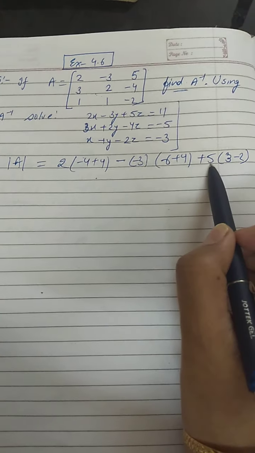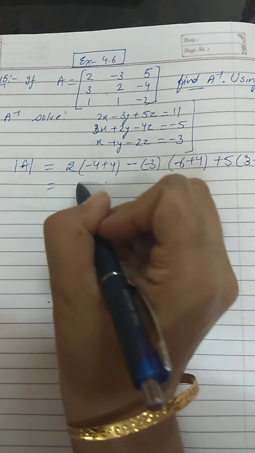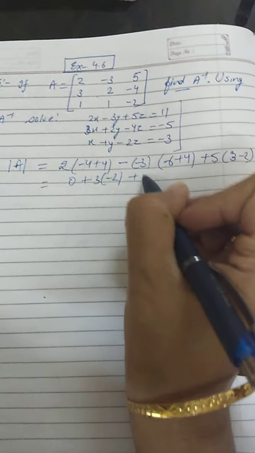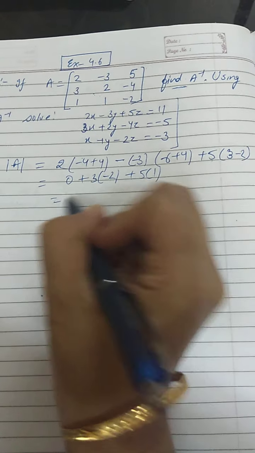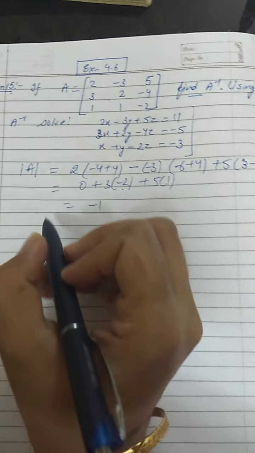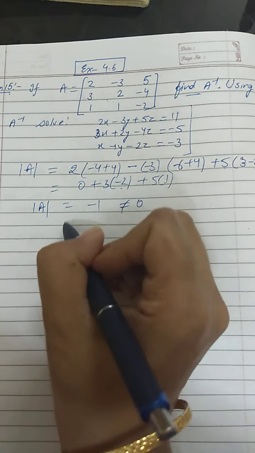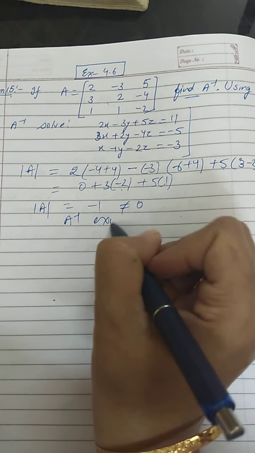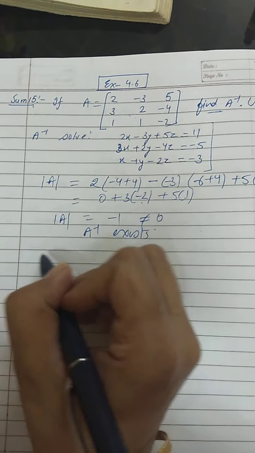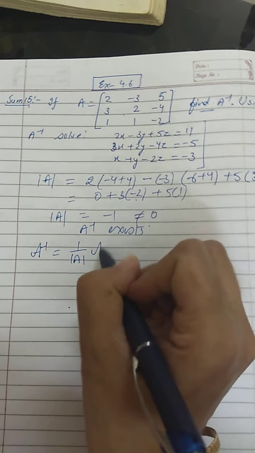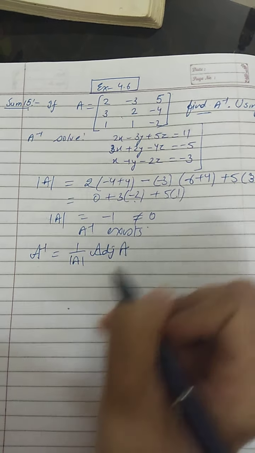We have expanded here along the first row. So it is coming 0 plus 3 into minus 2 plus 5 into 1. So minus 6 plus 5, that is minus 1. So the determinant is coming non-zero. It means A inverse exists, right? And now therefore A inverse will be equal to 1 by determinant A into adjoint of A.